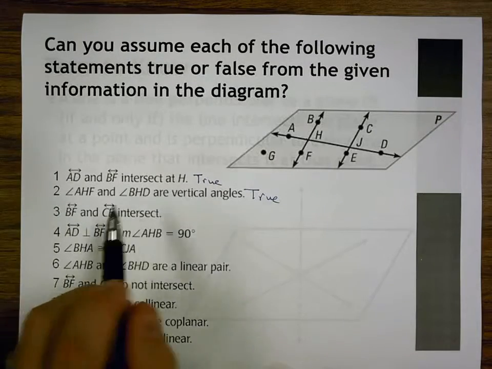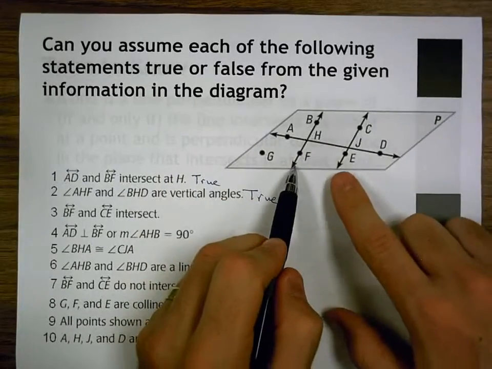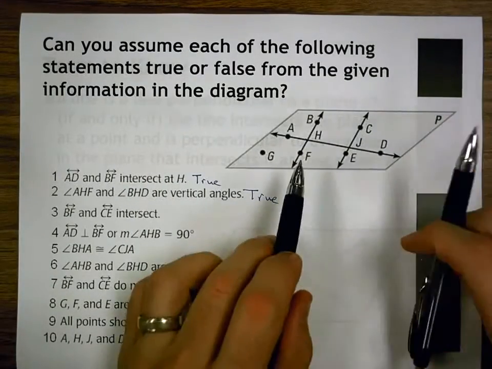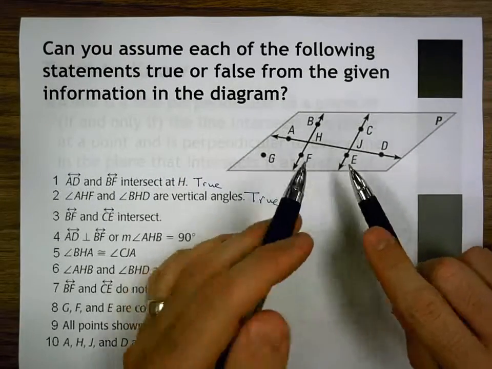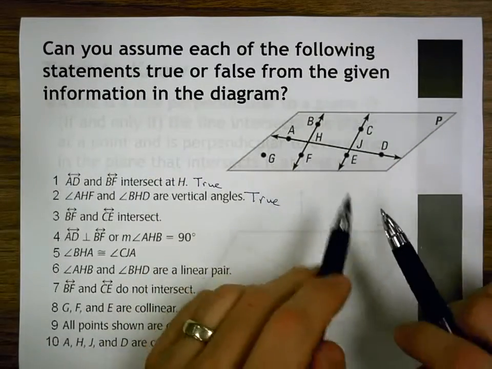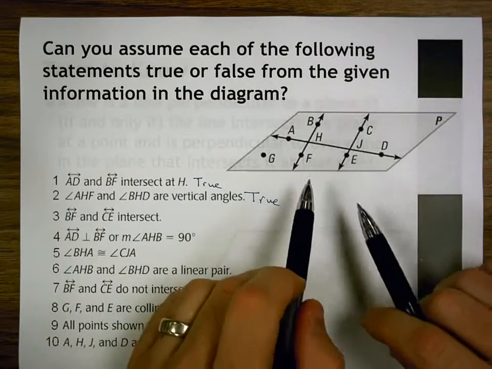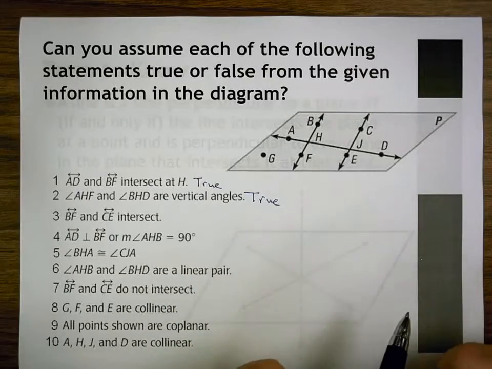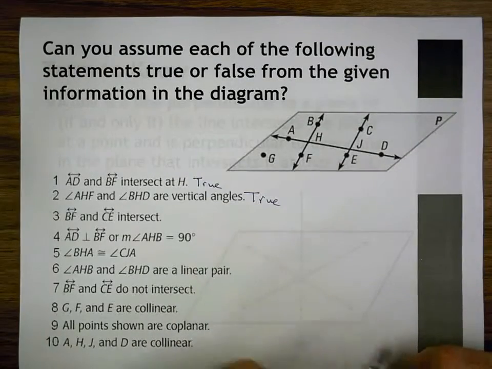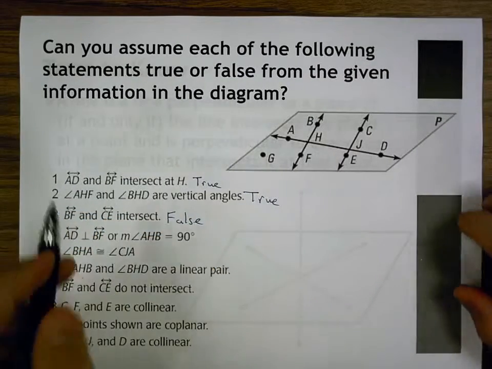BF and CE intersect. So I have BF, I have CE, that's these two. It's these two lines. Now, they look like they could never intersect, they could go on. We haven't quite had the word parallel yet. That would be a good suggestion. But what this one really comes down to is we do not have a point in common. We have to have a point in common for them to be an intersection, so that makes it false.